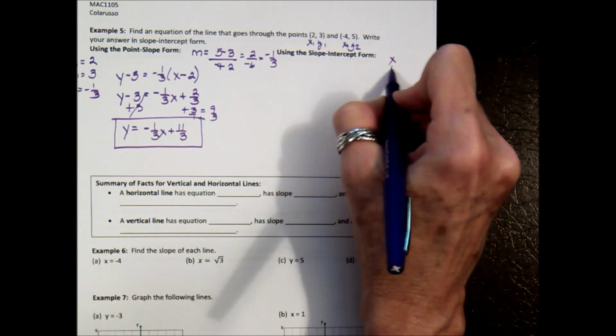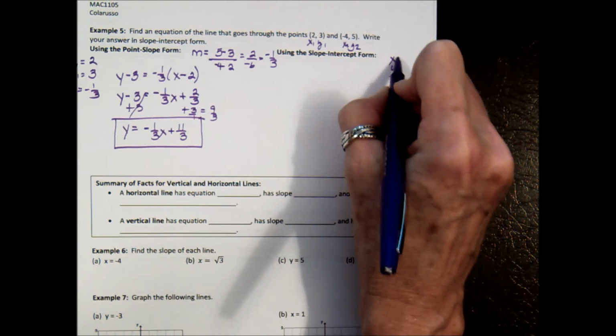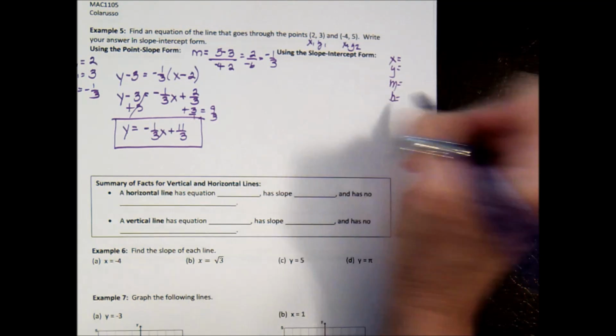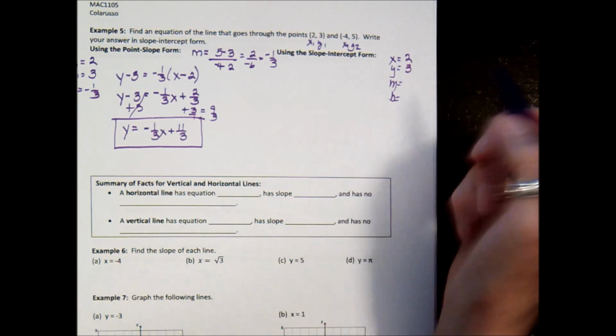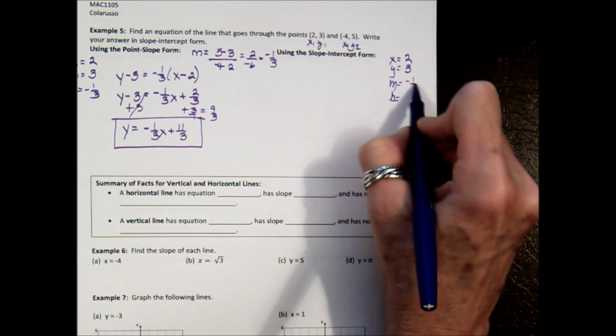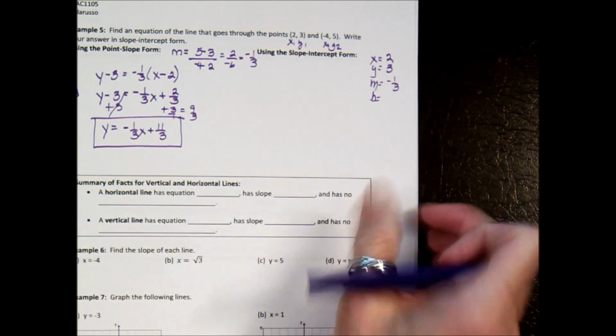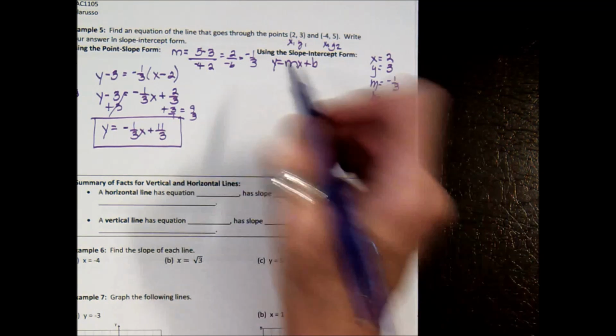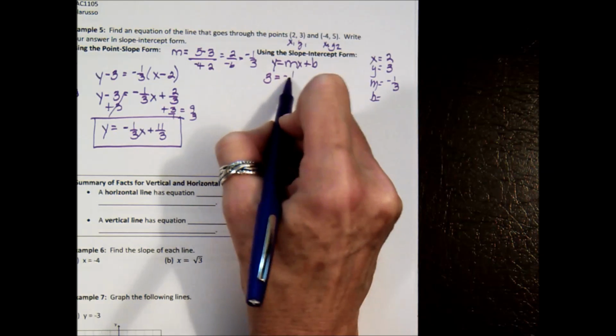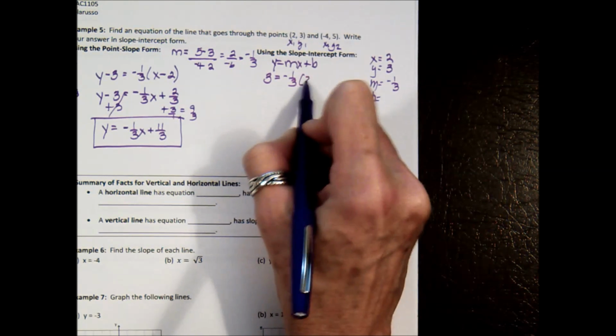Now let's do it this way. x, y, m, and b. Here we always find the b. x is, again, I'm going to use 2 and 3 because those are both positive. My m is negative 1/3. Now I need to find the b by writing y equals mx plus b and filling in the 3 pieces that I have. So 3 equals m times x plus b.